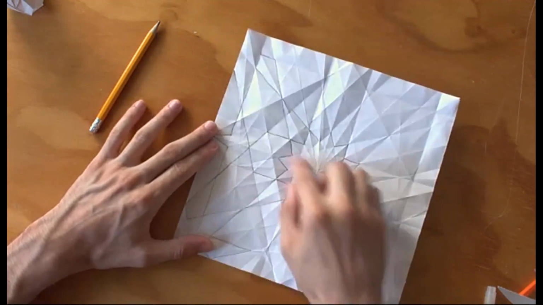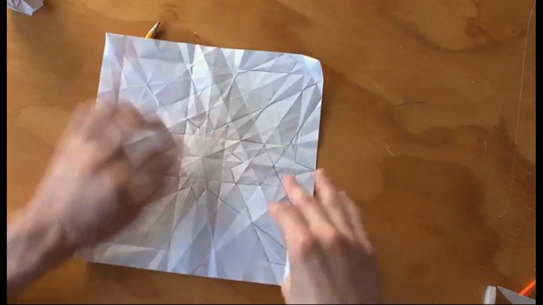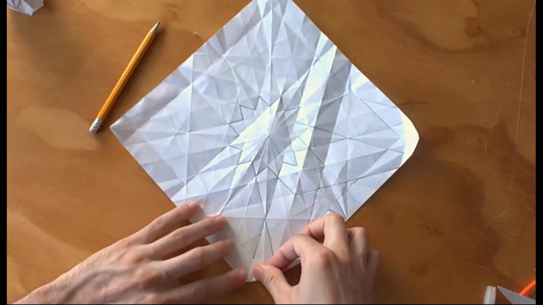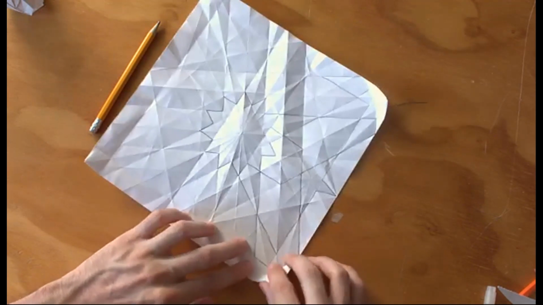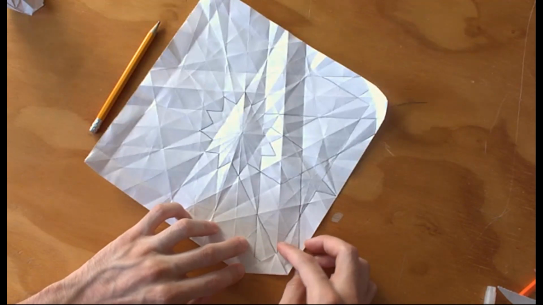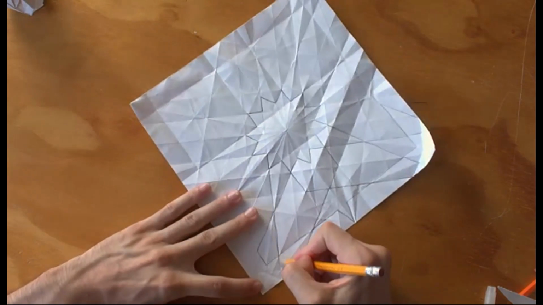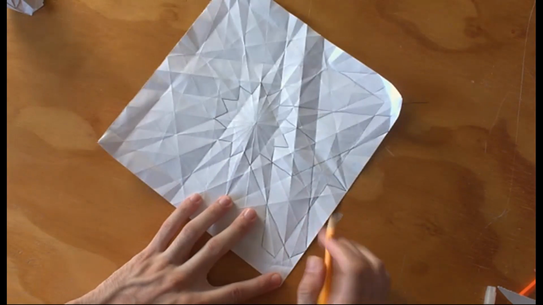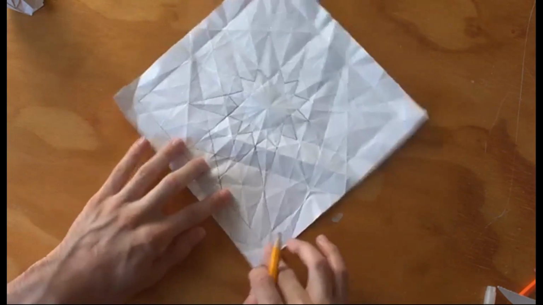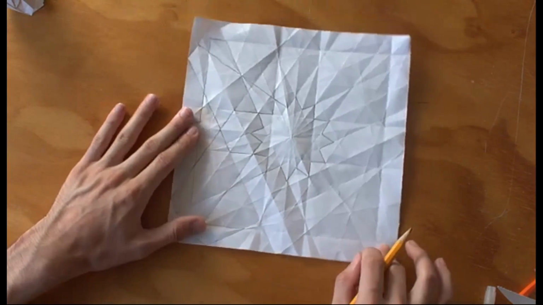So if it's going to be the mirror symmetry that we say it's going to be, we only need to solve for half of it, really. So it's this one, and then we just need to solve for this one, and that'll be pretty much it.